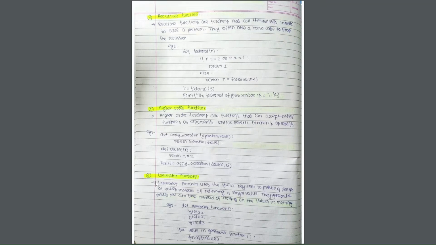Again, the sixth type is the generator function. A generator function uses the yield keyword to produce a series of values instead of returning a single value. They generate values one at a time instead of storing all the values in memory.